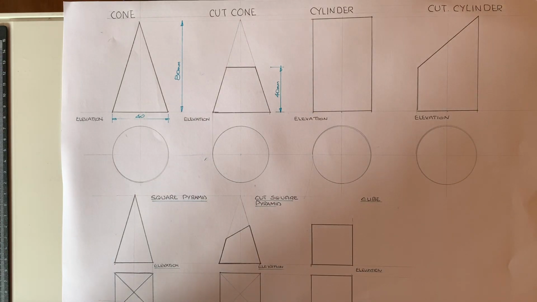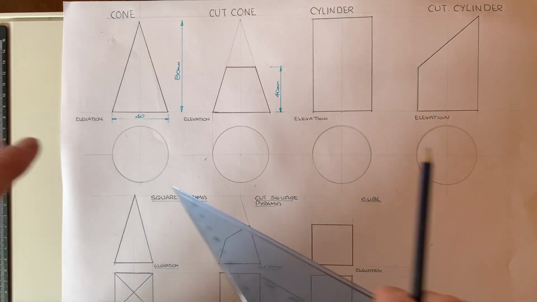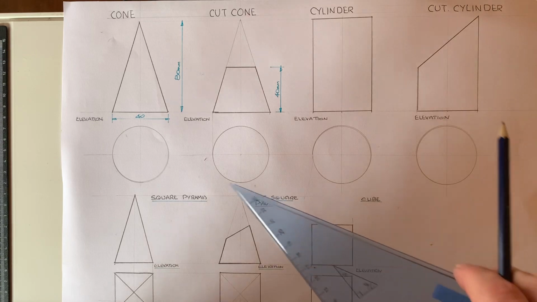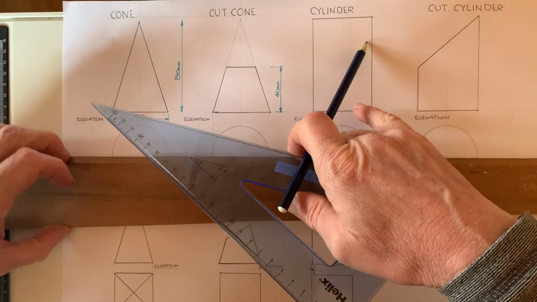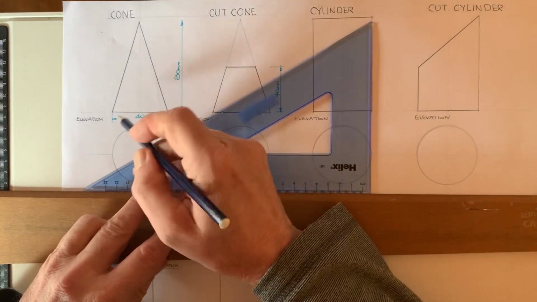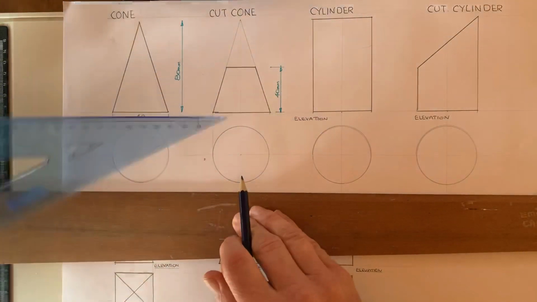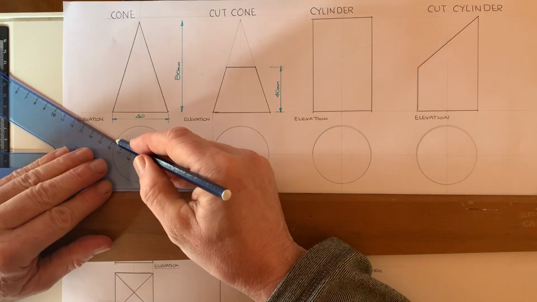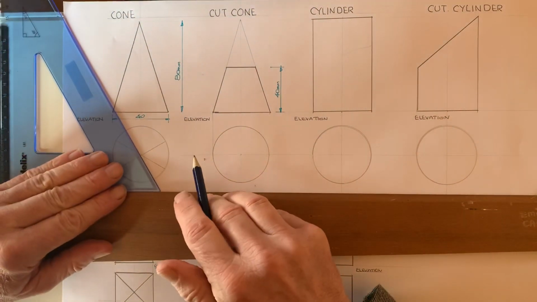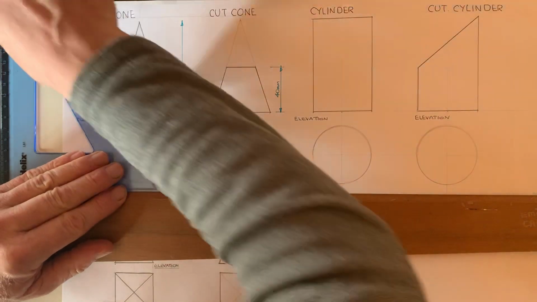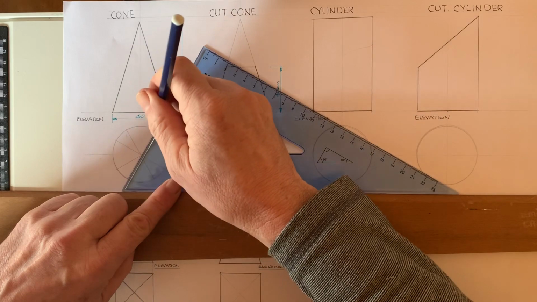But there's only a few little things I want to point out today before we begin, and that's just, in each case here, certainly in the circular shapes, we're going to need to divide them into 12. So I'm going to come along here now, and we just get our 30-60 degree set square like this, and like this. Now, these should be construction lines, but I've had to draw them a little bit heavier so that you can see them on that. So using your 30-60 degree set square like that, and finally like this, we'll have divided up into 12.